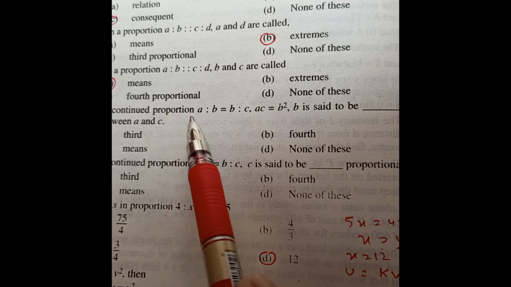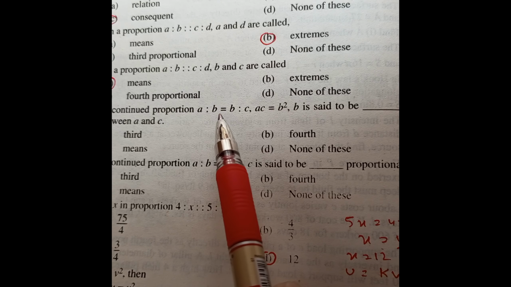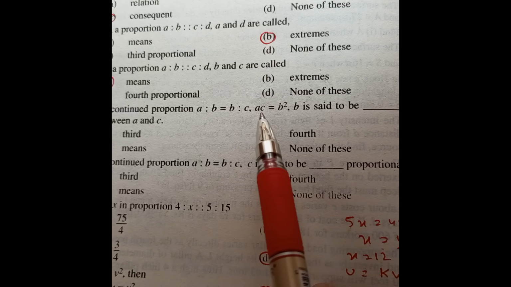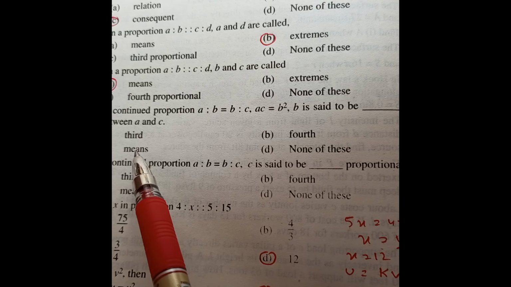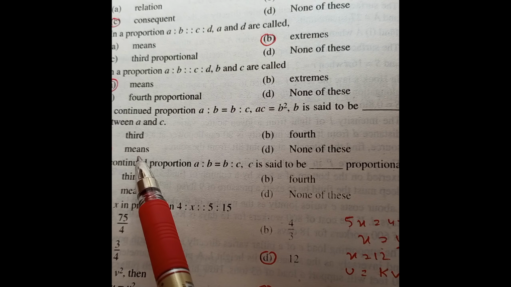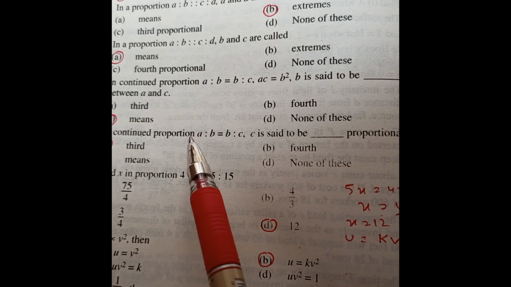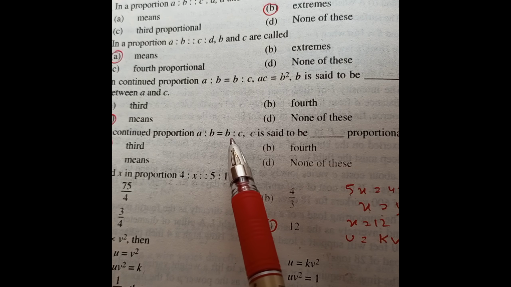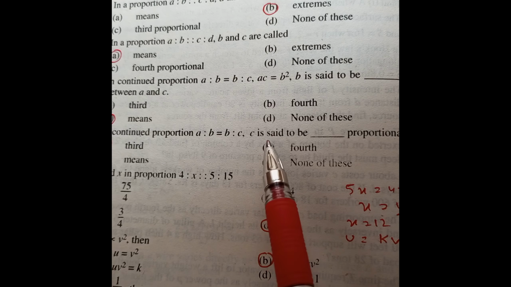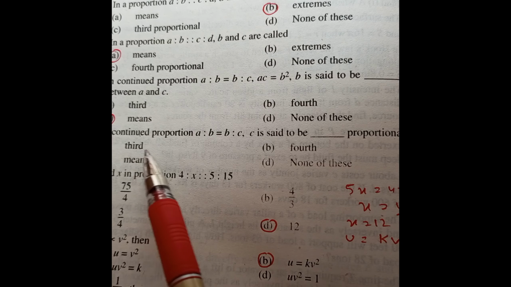Fifth, in a continued proportion A ratio B is equal to B ratio C, AC is equal to B square, where B is said to be means. Option C is correct. Next, in a continued proportion A ratio B is equal to B ratio C, C is said to be third proportion.